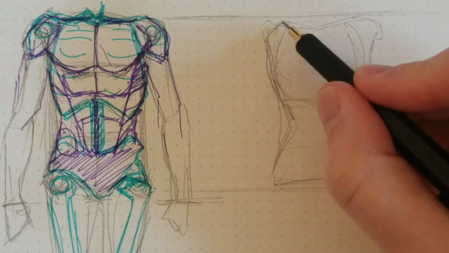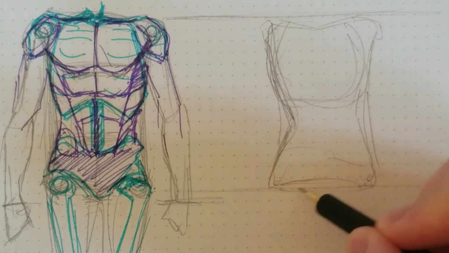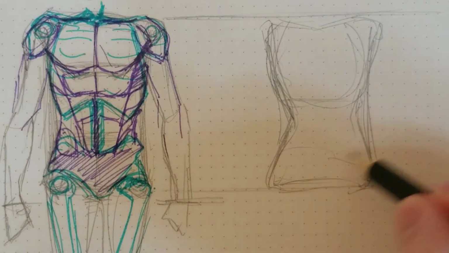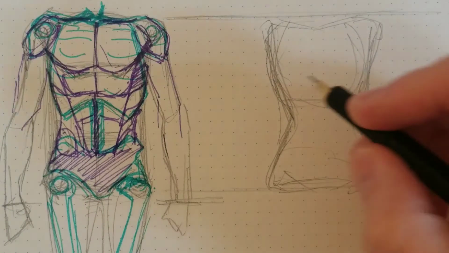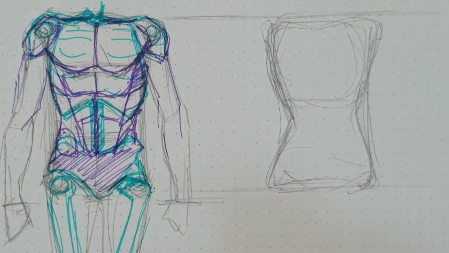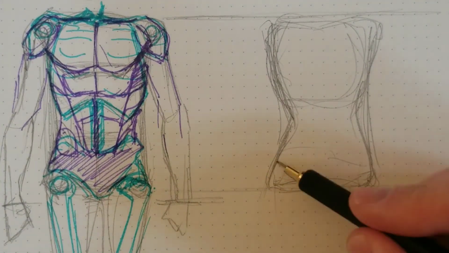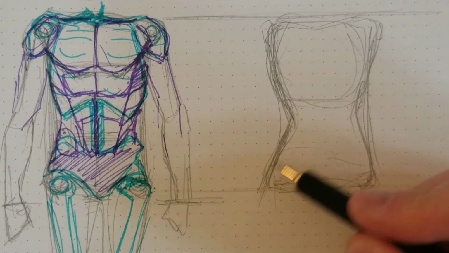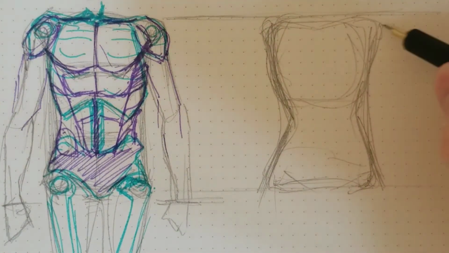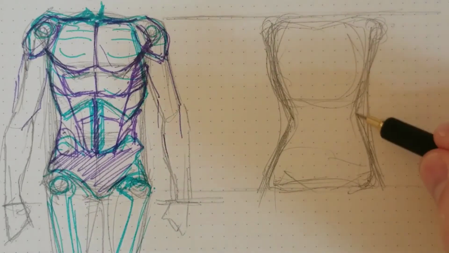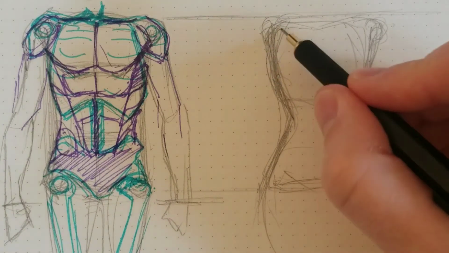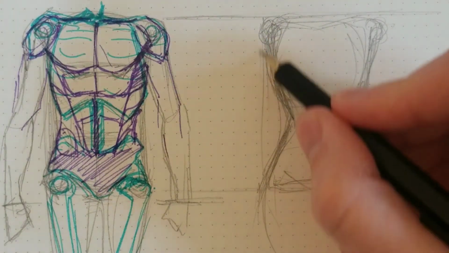Difference with the pillow for women is that it's going to pinch in a little more in the middle. It's going to give you that hourglass kind of shape. And the hips, this is all depending on the body type you want to draw, but if you're drawing for comic books or anime, typically you want the big hips. So the shoulders are going to be skinnier than the hips.